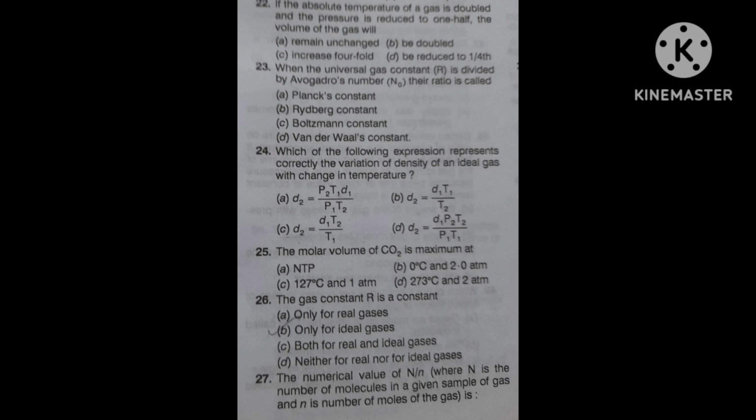D1 RT1 divided by P1 is equal to D2 RT2 upon P2. Now, after cross multiplication, to get the value of D2, you will get the first option: P2 into T1 into D1 divided by P1 into T2.